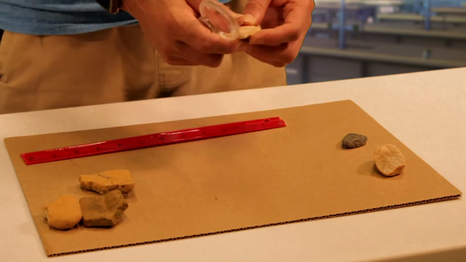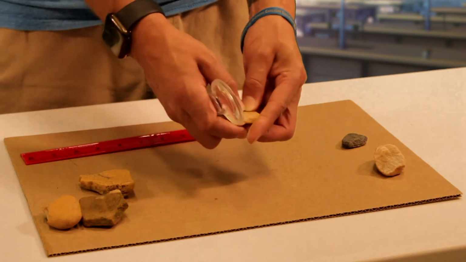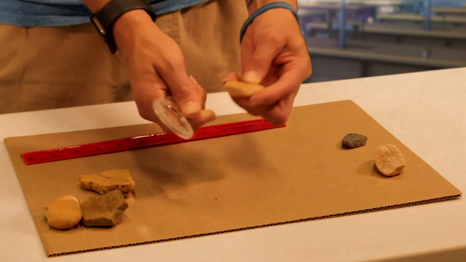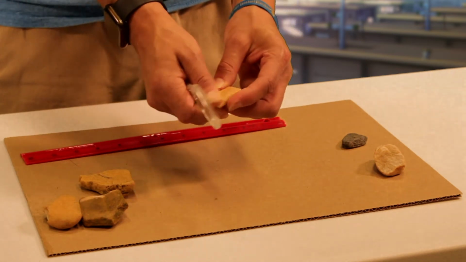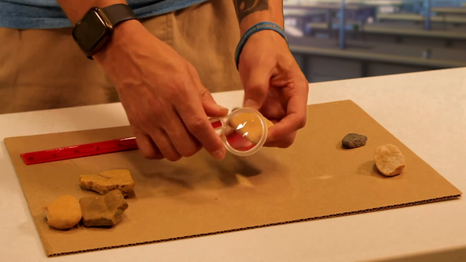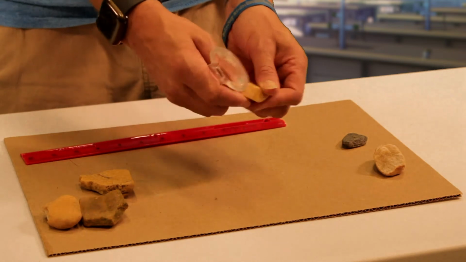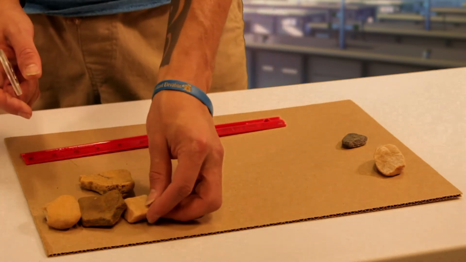Now our next rock here, it's also square, but if I rub off some of this dust here, let's see if we can actually see. Is there any luster? Still seems kind of dull, and it's really smooth on every side. So we'll put that in the smooth side as well.